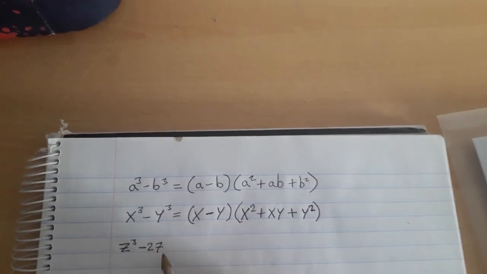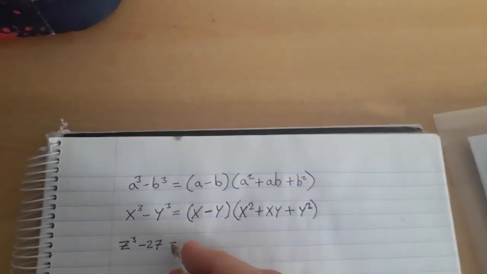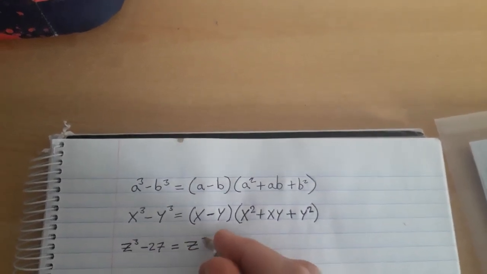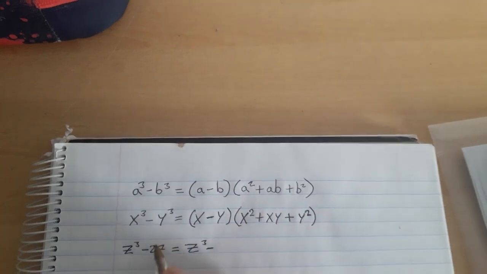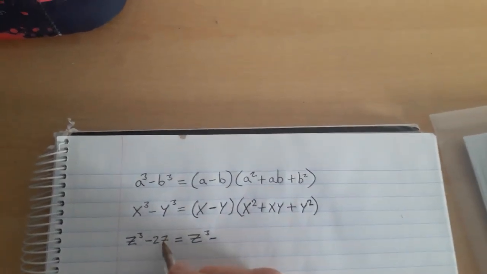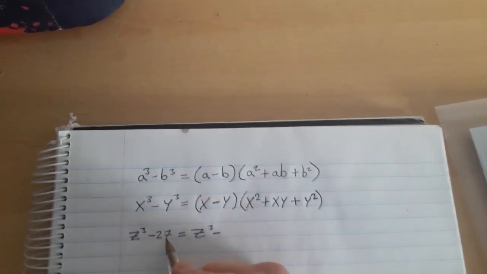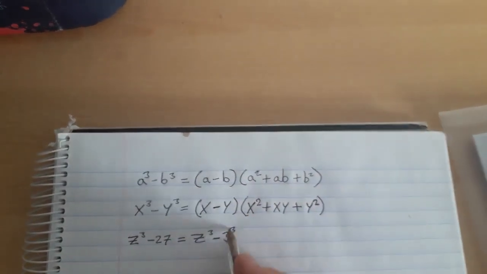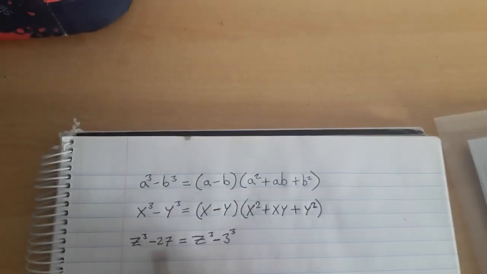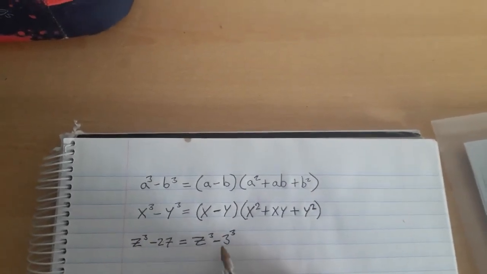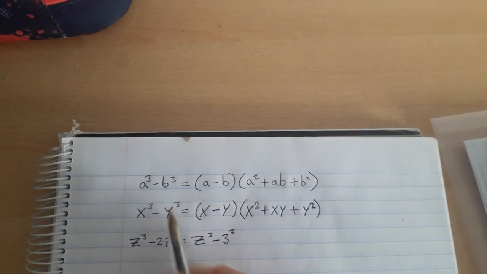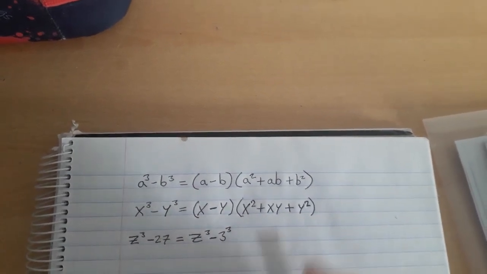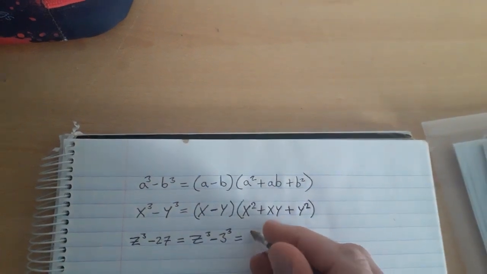We want this to be written as something cubed, so we can change this to an equivalent expression, z cubed minus, and 27 is the same as 3 cubed, since 3 by 3 by 3 gives you 27, so minus 3 cubed. So now we have an equivalent expression. It has the same value, but looks a little bit different. And because it now looks like a difference of two cubes expression, we can factorize it in the same way.